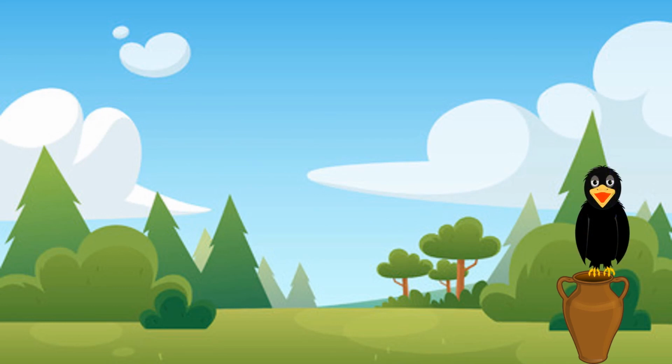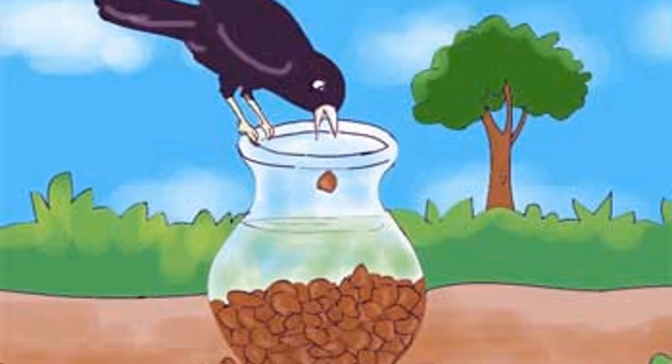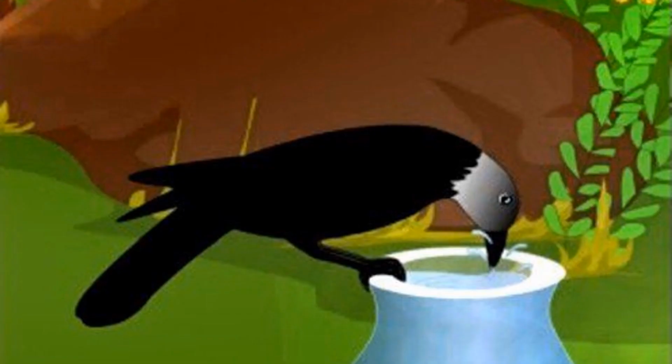Oh, I am so thirsty. The pot has very little water. What to do right now? Oh God, save me. I have to drink this water. Yes, I have an idea right now. Let me collect the stones nearby and put it in the pot so that the water level will come up. Yes, got it. The water level has come. Let me drink the water and flew away happily. The thirsty crow drank the required water and flew away very happily.